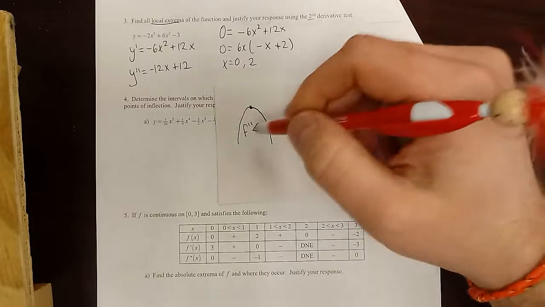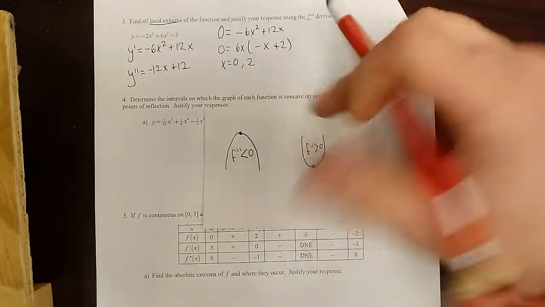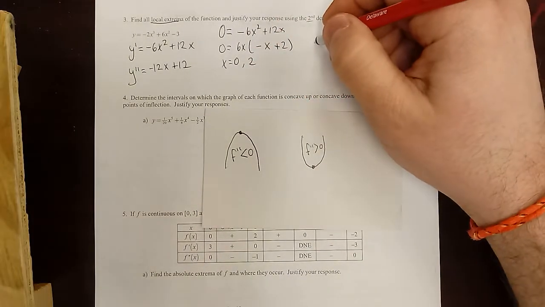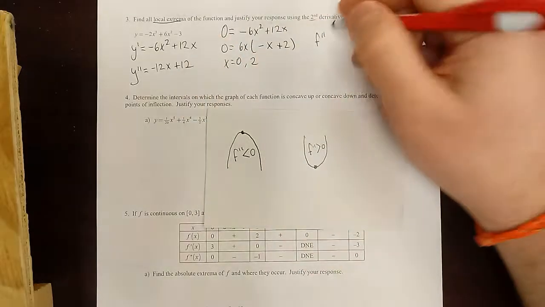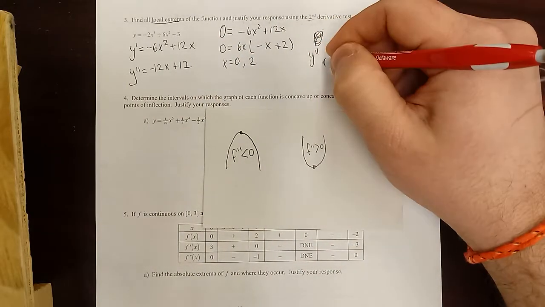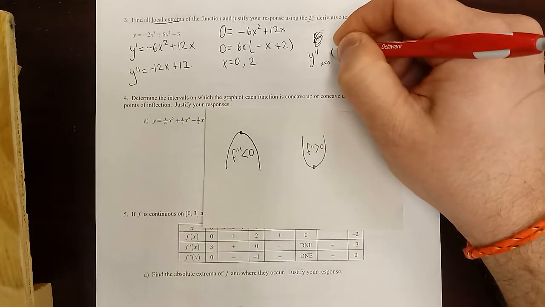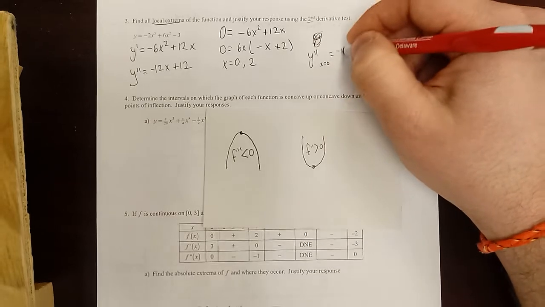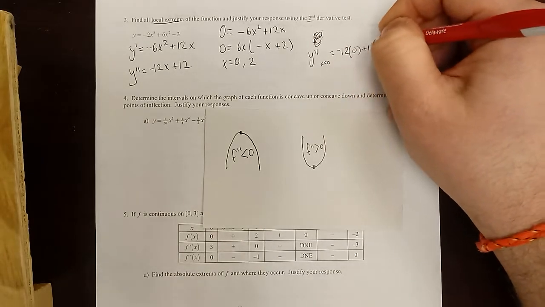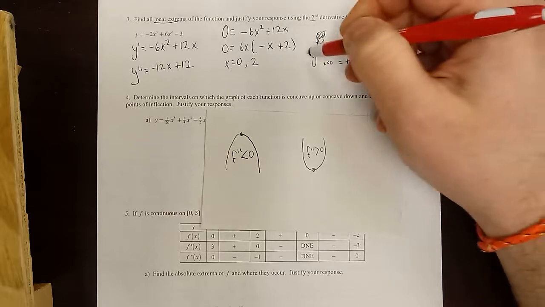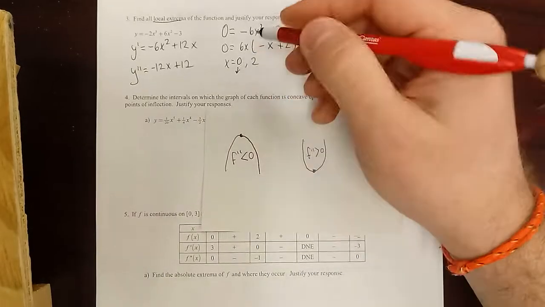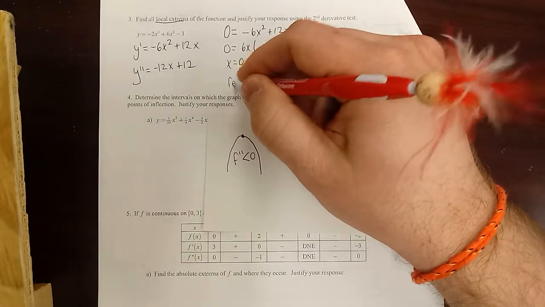So without doing a sign chart, I can say, hey, what's f double prime, or I guess y double prime, when x is equal to 0? Well, let's see. I get negative 12 times 0 plus 12. I get a positive number. It's concave up, and so that tells me that 0 is a relative min.